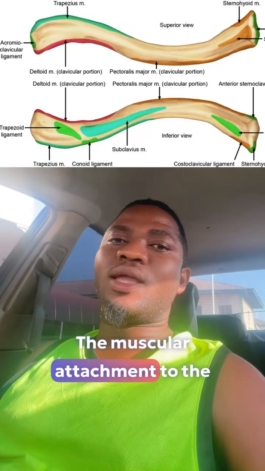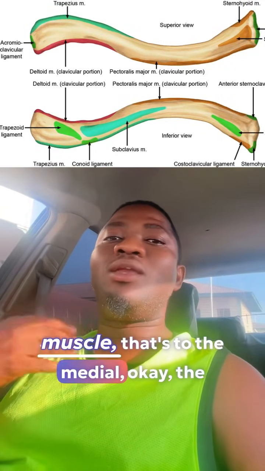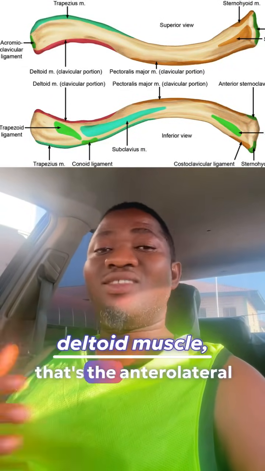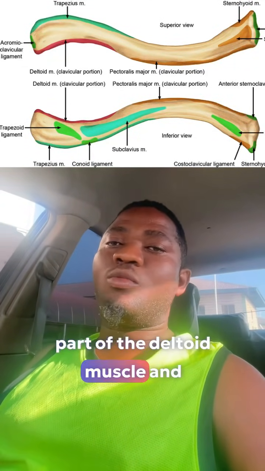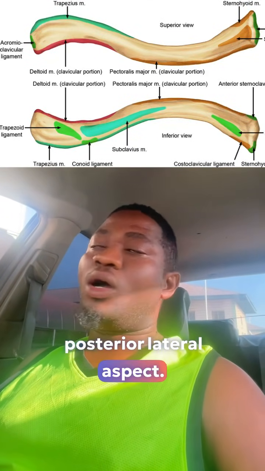Now, what are the muscle attachments? The muscular attachments to the clavicle are the sternocleidomastoid muscle, that's to the medial part, the pectoralis major muscle, the deltoid muscle, that's the anterolateral part of the deltoid, and also the trapezius muscle, which is at the posterolateral aspect.